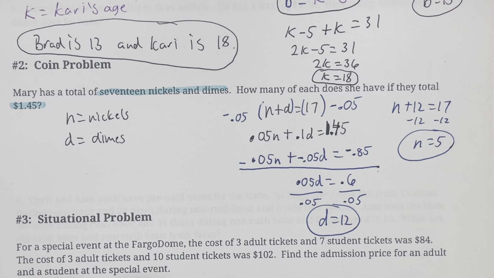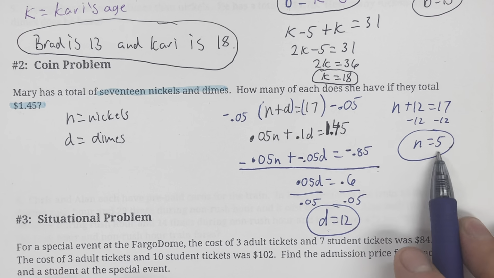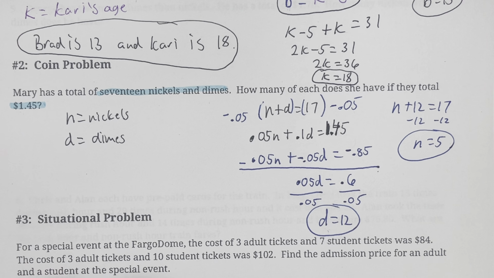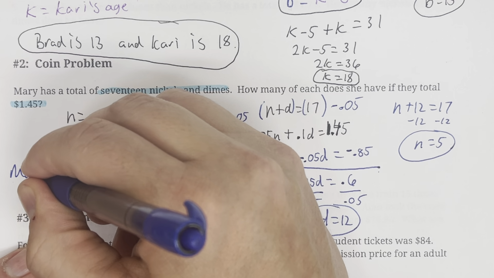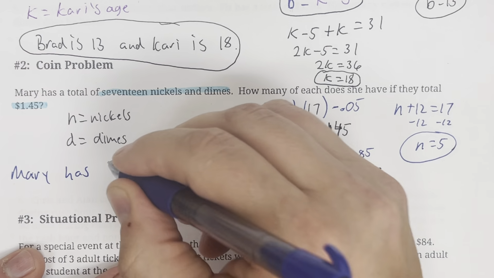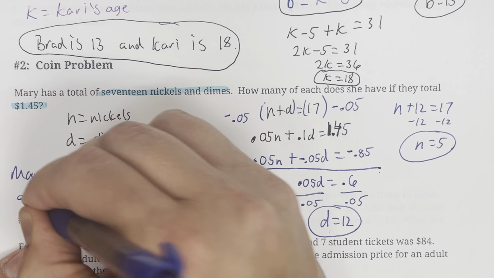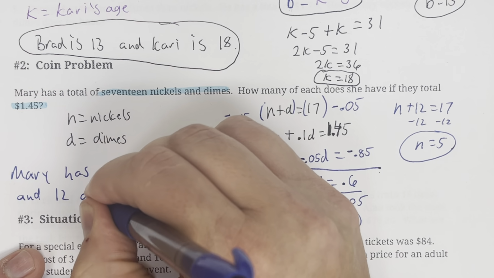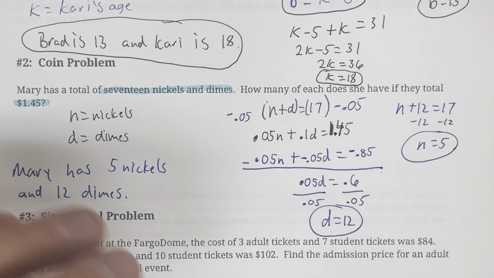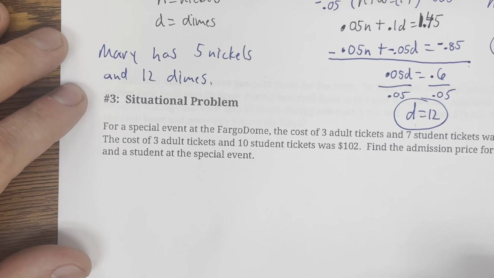So let's kind of think about this. If I have 12 dimes, that's $1.20. And 5 times 0.05 is 25 cents. So $1.20 plus 25 cents is indeed $1.45. Total of 17 coins. I think we're good to go. So Mary has 5 nickels and 12 dimes.